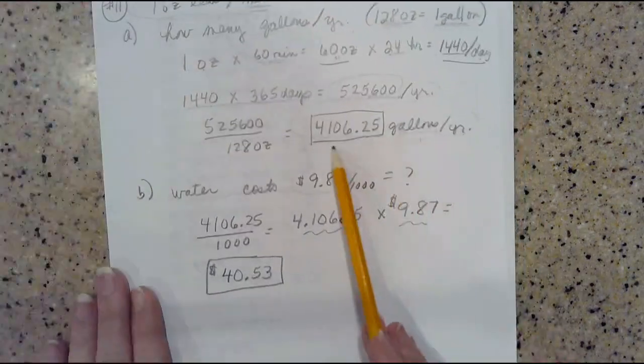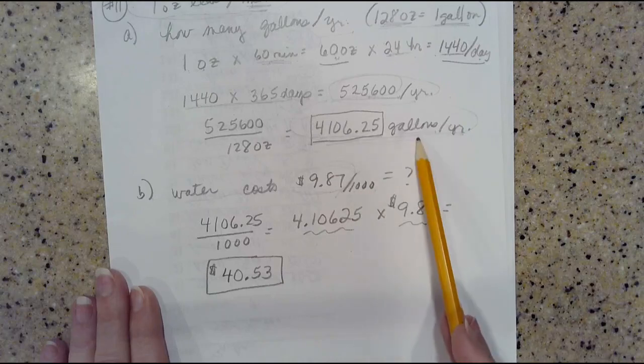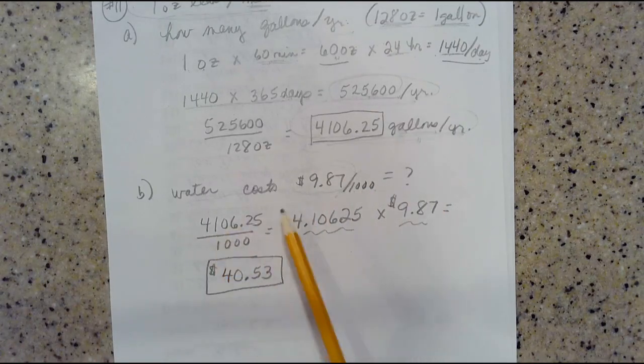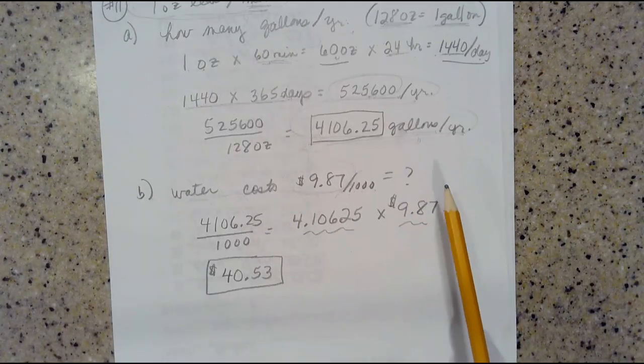But they divide it by 1,000 to work it down to 4.10625, and then charge you $9.87 per that. So we multiply, and $40.53 is your final answer.